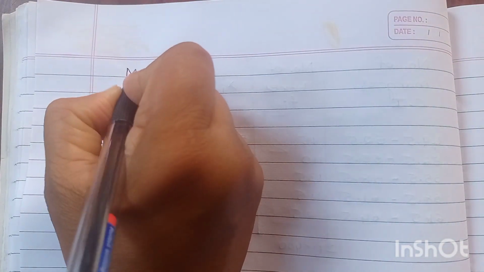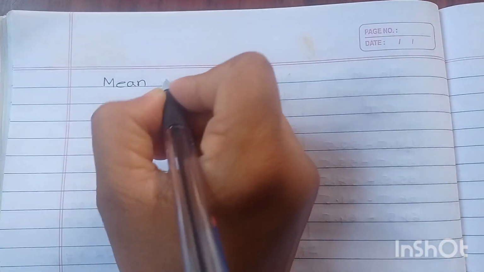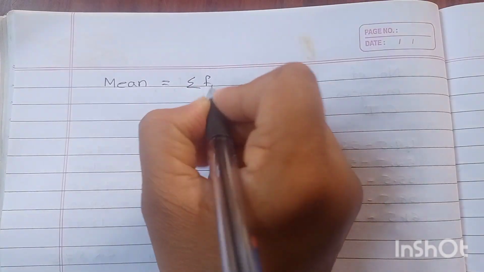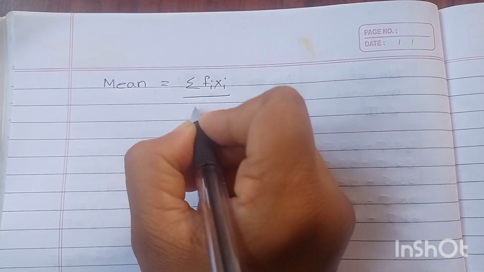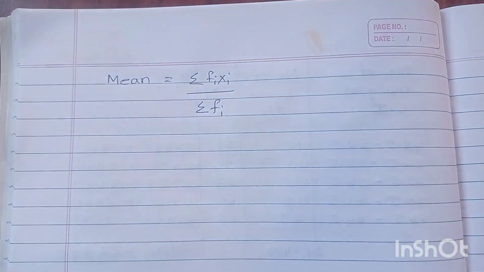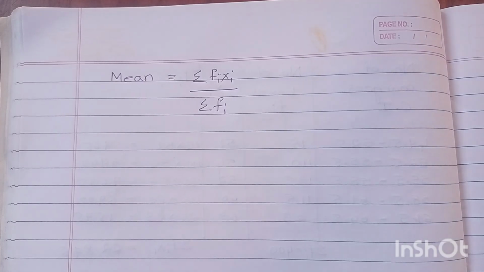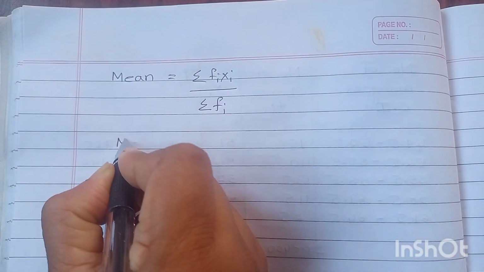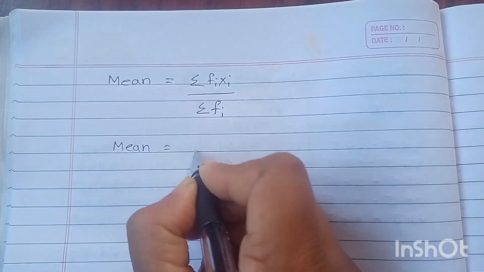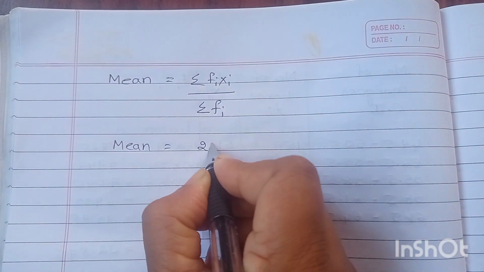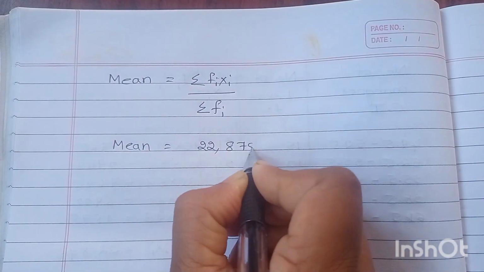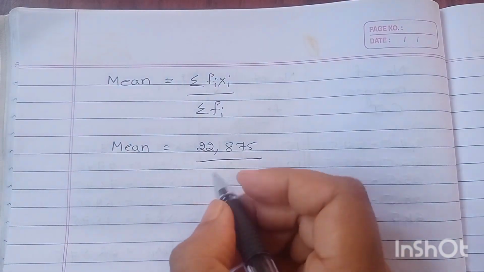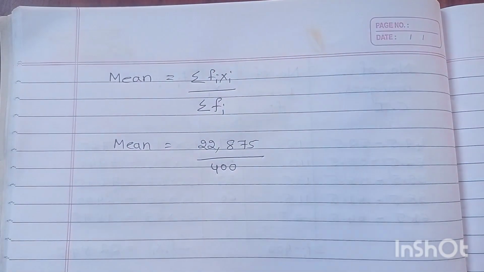We know that. What is the formula? Mean is equal to sum of fi into xi divided by sum of fi. This is our formula, right? Now let us substitute this. Mean is equal to sum of fi xi is 22,875 divided by sum of fi is 400.